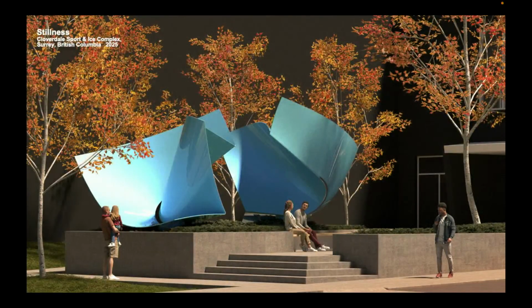Okay, last project tonight. This is a sculpture competition that I entered with a former employee of mine, Pete Wenger, and together we proposed this project called Stillness, and we won, and it's actually being fabricated right now. We've gotten through a year of bureaucratic approvals at Surrey, and so this is at the Cloverdale Sport and Ice Center, and it's big sheets of ice.